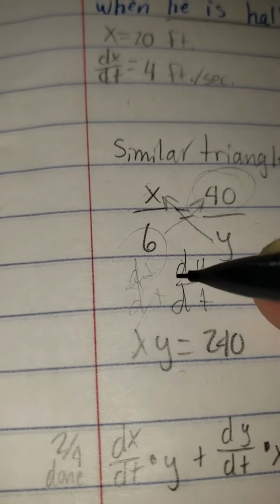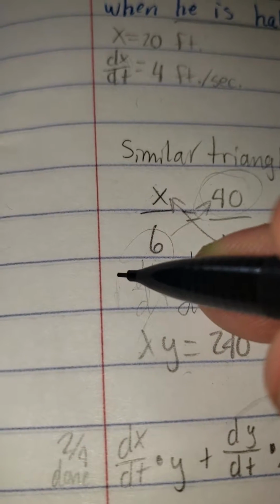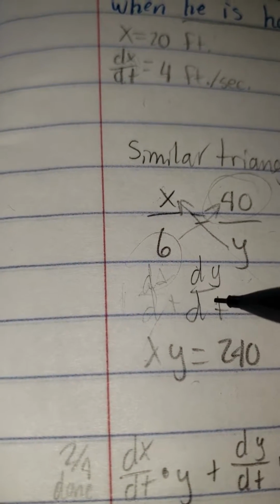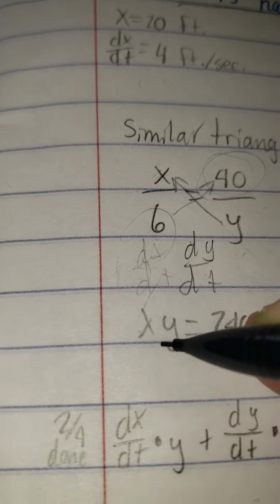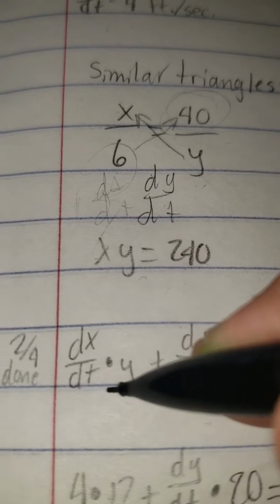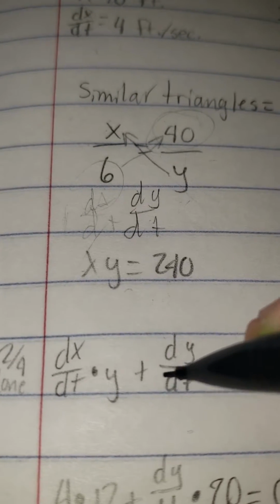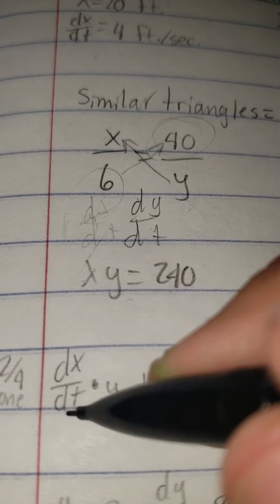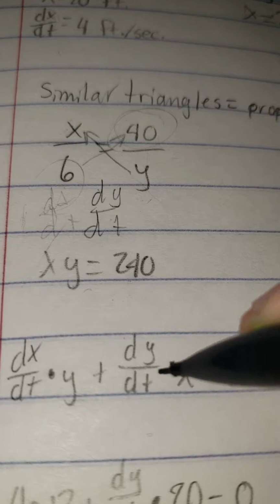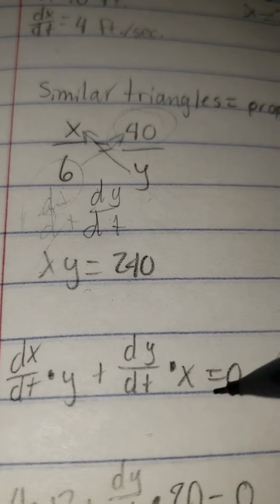That's basically like the derivative of f, and this is the derivative of g. So the product rule states this would end up being our new equation to work with: dx over dt times y plus dy over dt times x equals 0.